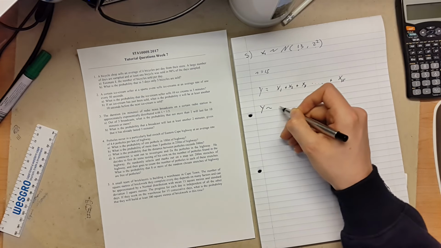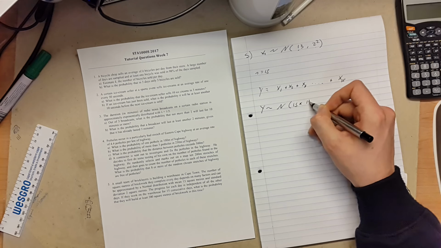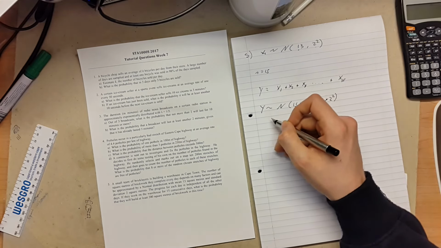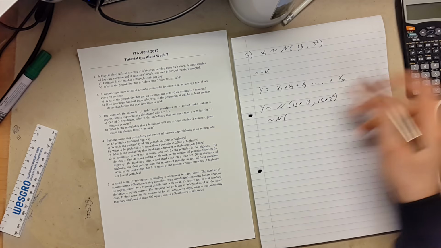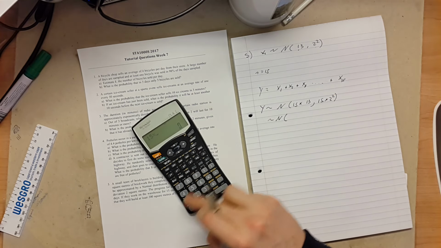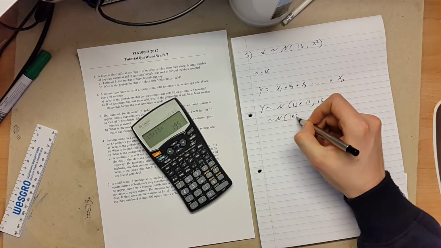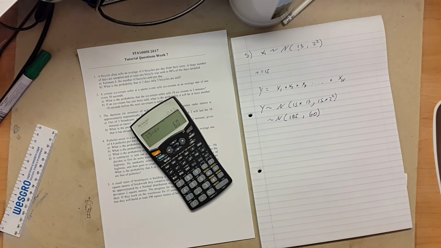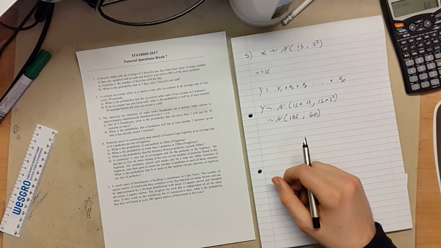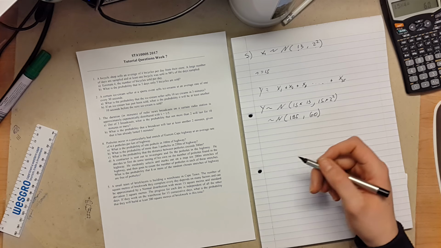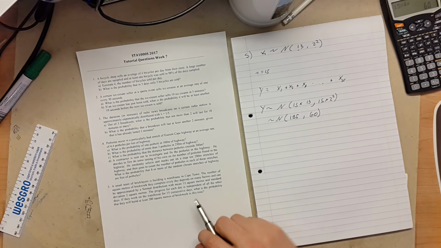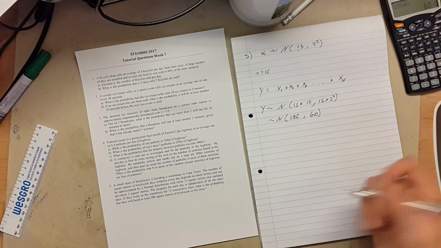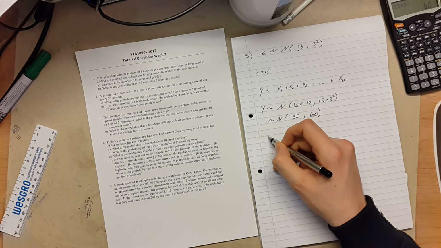So Y becomes normal of 15 times 13 and 15 times 2 squared, or 4. Which is equal to, let's have a look, 15 times 13, 195, and 15 times 4, 60. Awesome. Okay, so now what are we going to do? We want to know the probability that they will build at least 200 square meters of brickwork in this time. Okay, so at least, we want greater than, and so we're going to do our Z.